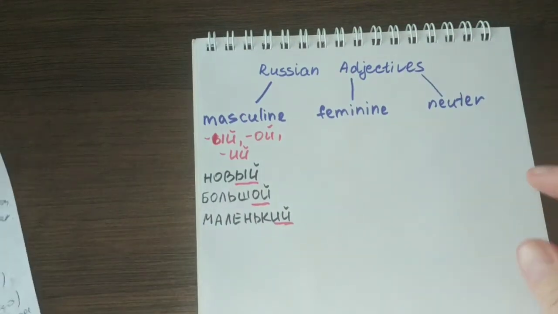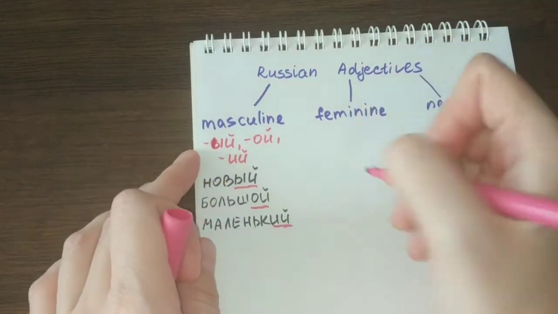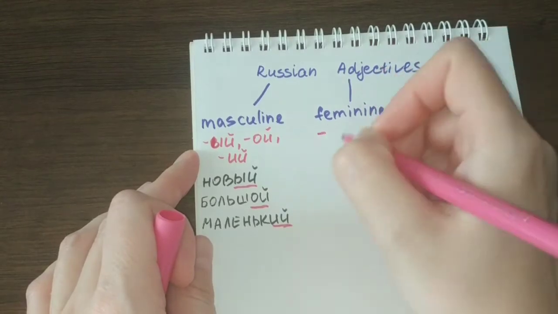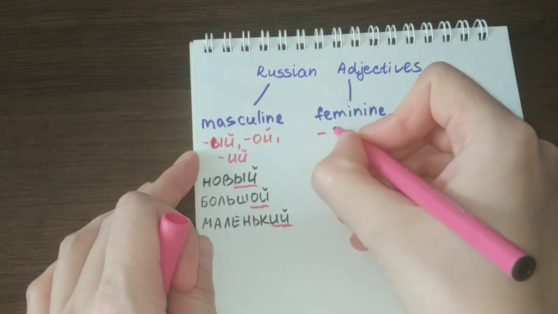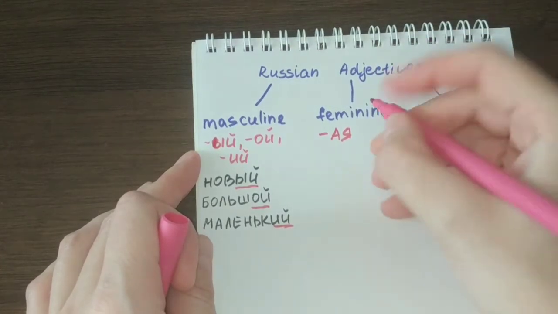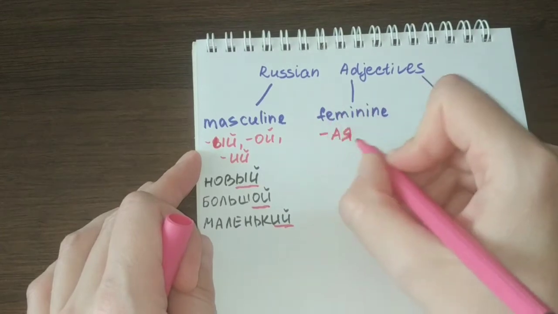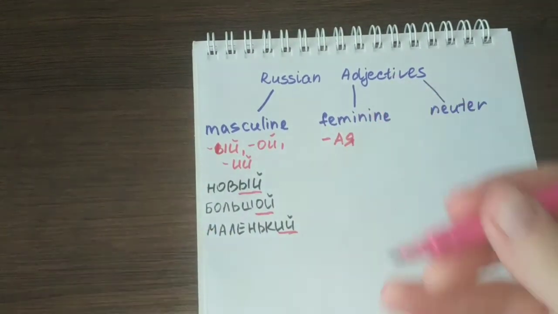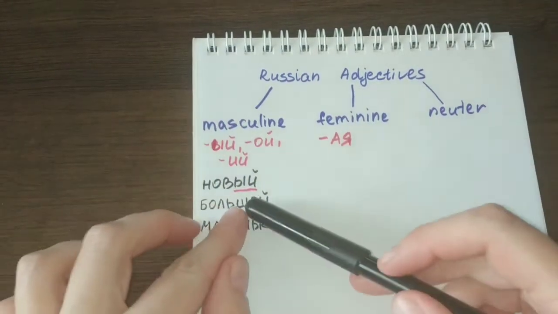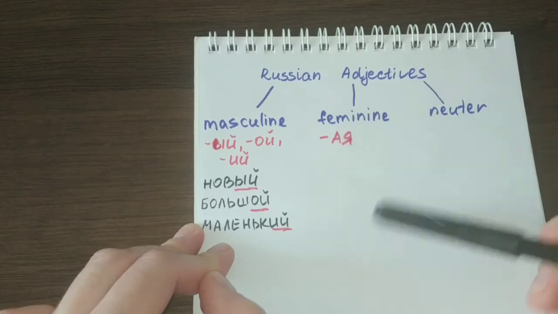Next, let's look at the feminine gender adjectives. The endings of feminine gender adjectives are easier. It is only one ending: aya. For now, there will be some exceptions, which I'll talk about later. But for now, the most common ending is aya. And let's right now transform these adjectives into feminine gender ones.